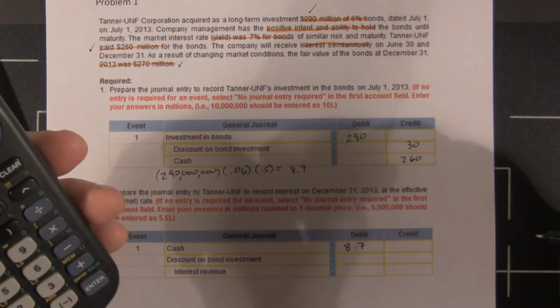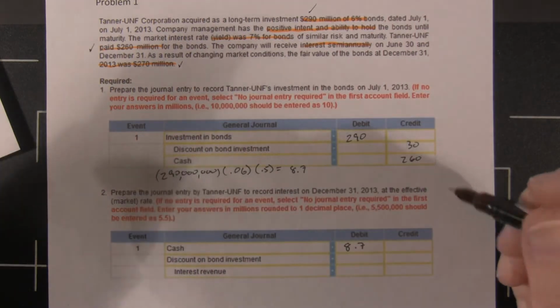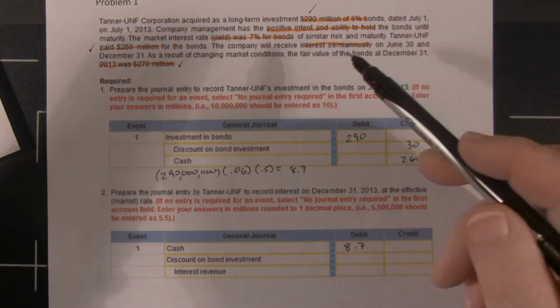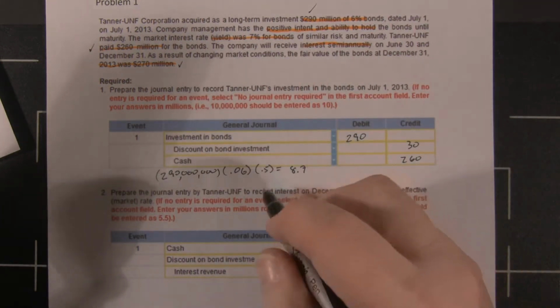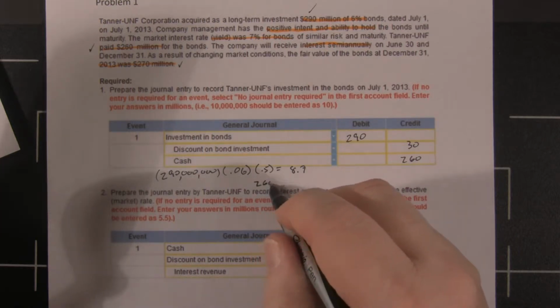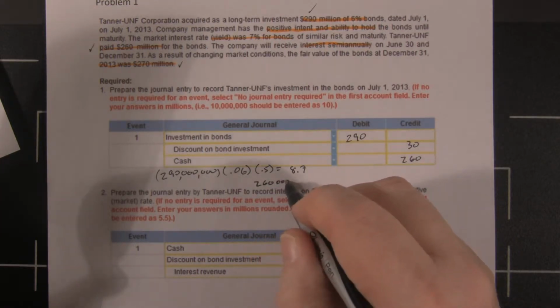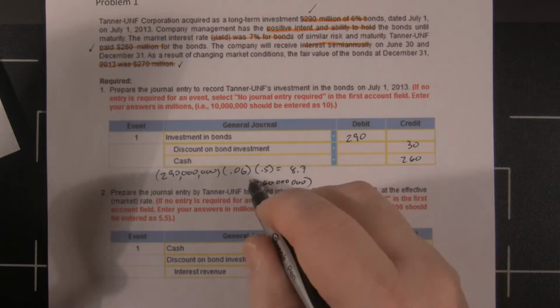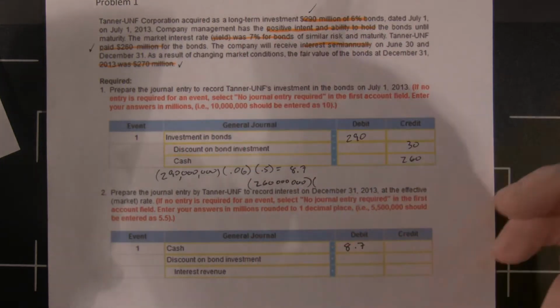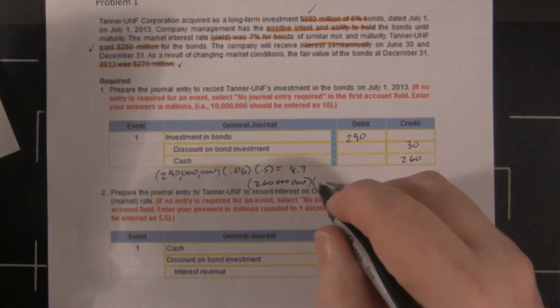Now, doing the effective interest rate, we have to take a look at how much they actually paid. So the carrying value is $260 million times 7%.